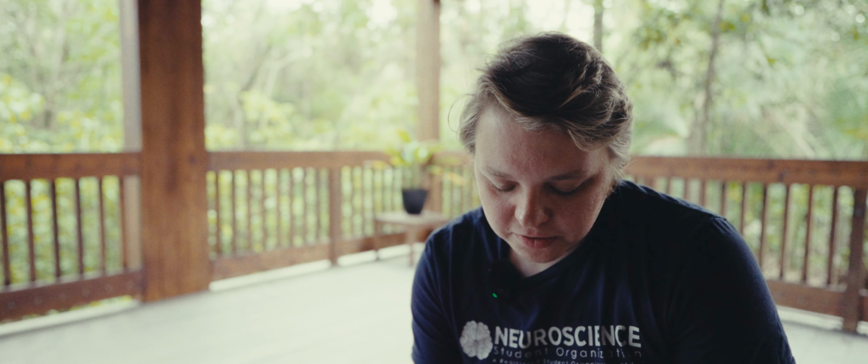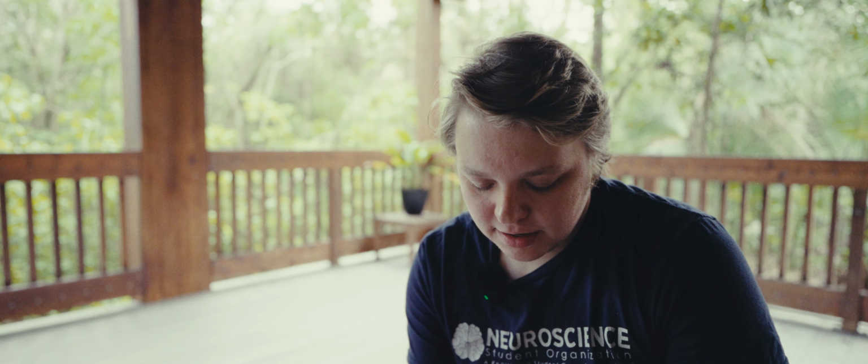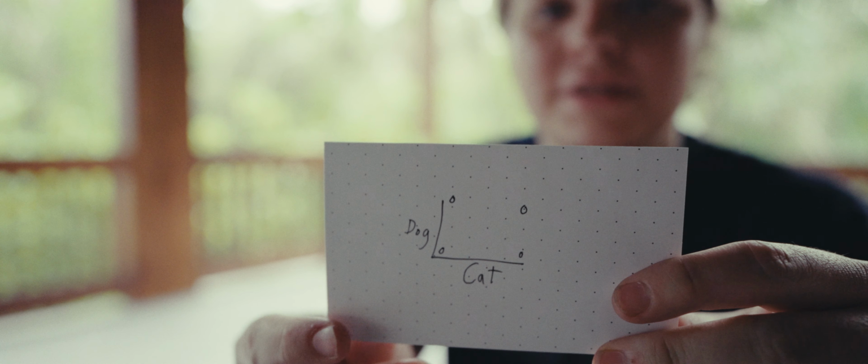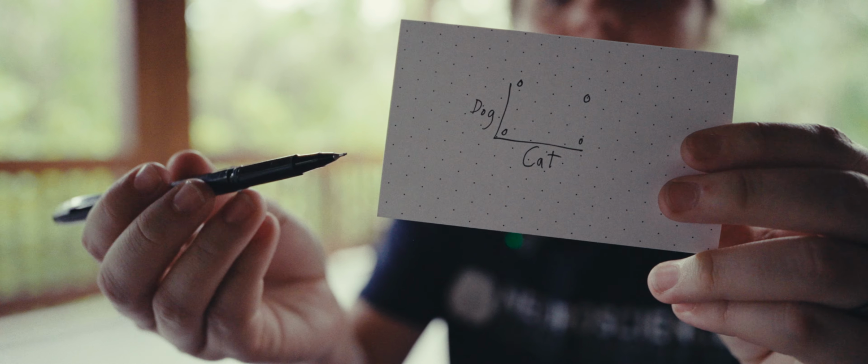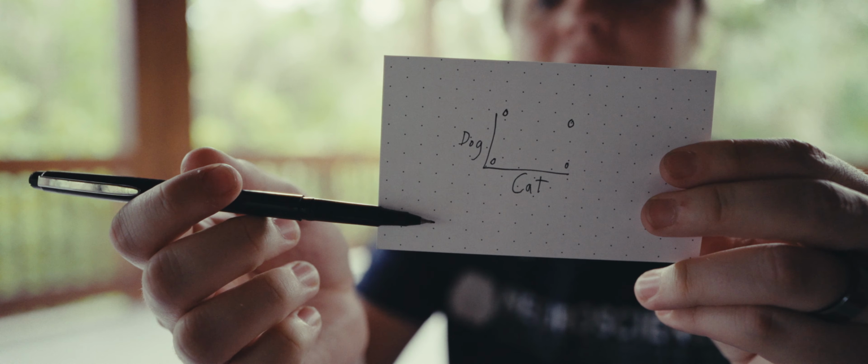So I'm just going to imagine a two-dimensional space. And we have 4 points on it, like you can see here. And we sort of have scales, so we can think of this as dogness going up and catness going to the side. And this sort of communicates what the text is about.